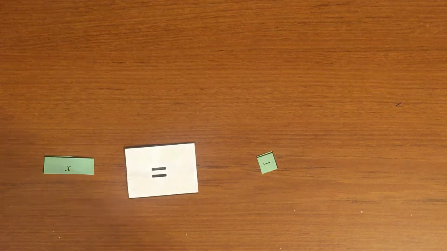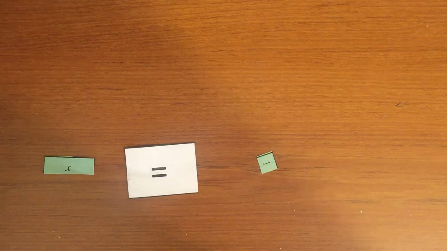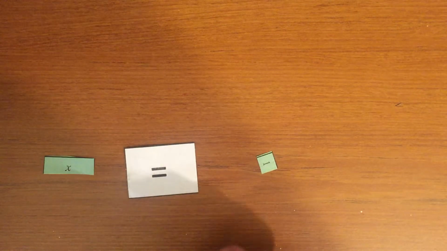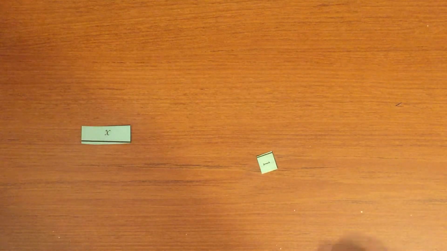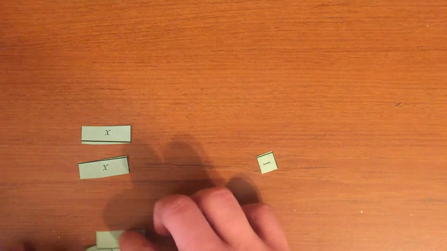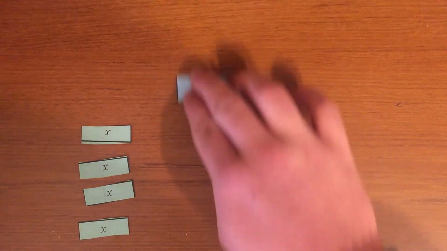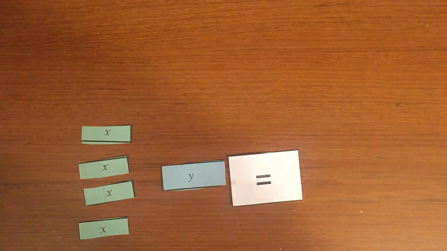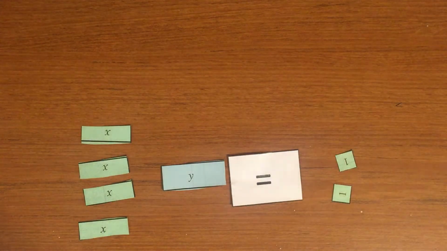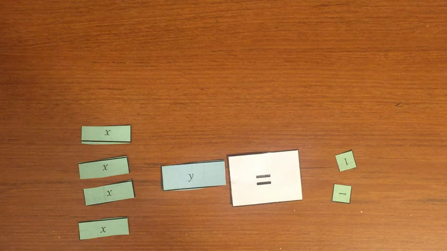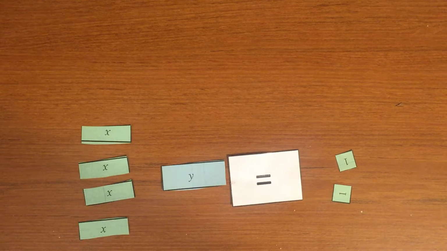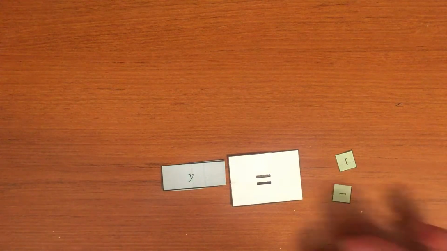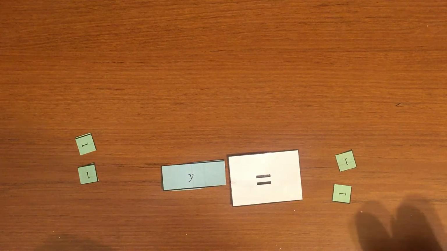So now what we're going to do is plug our x into our original 4x plus y equals 2 equation. So we're going to have 4x plus y equals 2. So now we're going to plug in, since x equals 1, we're going to put a 1 in for each of our x's. So we're going to take these out, and we're just going to put in 4 1s.